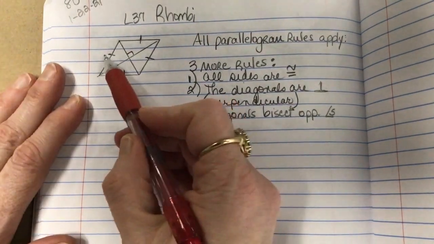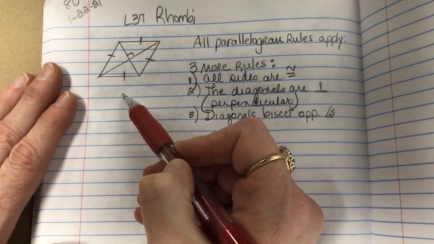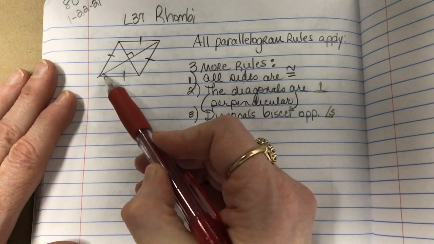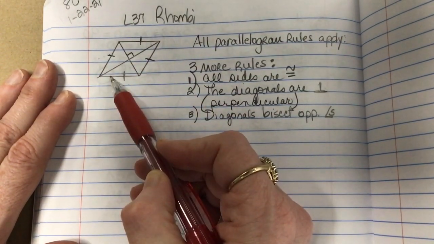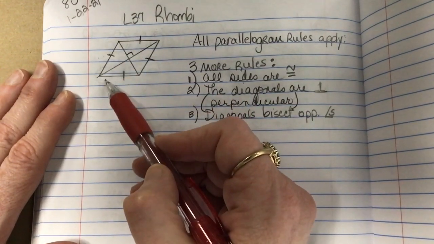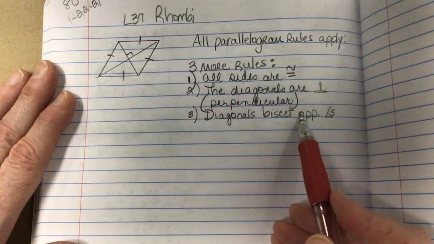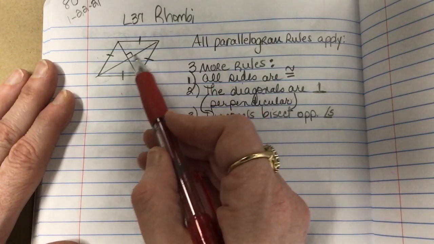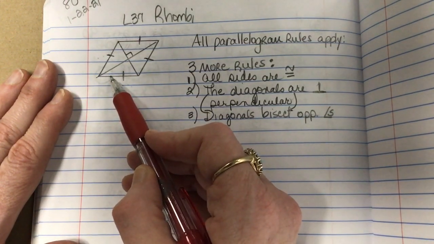Remember, opposite sides congruent, opposite sides parallel, opposite angles are congruent. So this angle is congruent to this one, and you will have an obtuse one and an acute one. But what does it mean if this is going to bisect an angle? What's that going to do right here?